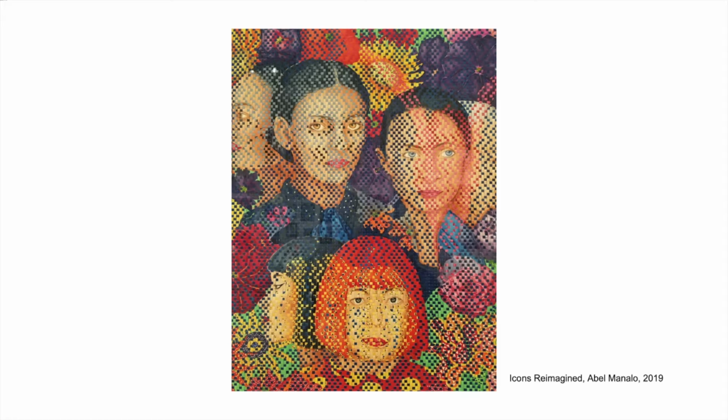Like the previous piece, this was a piece featured in the De Young Open in San Francisco, and this is a weaving of two different paintings. So the artist, Abel Manolo, painted two different paintings of these three women artists. If you look here, you can see portraits of Yayoi Kusama, Frida Kahlo, and Georgia O'Keeffe, three famous women artists.